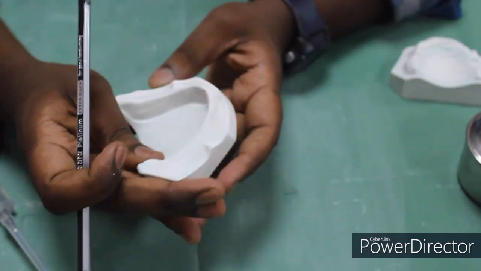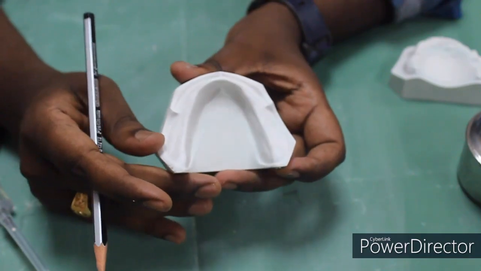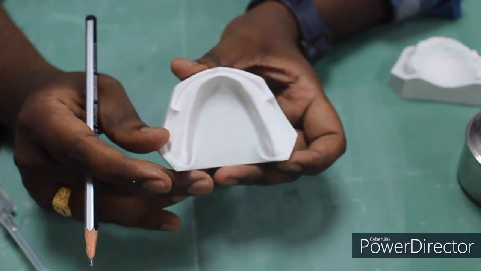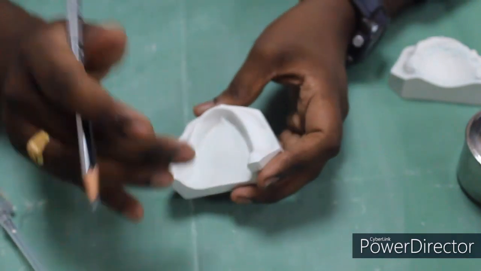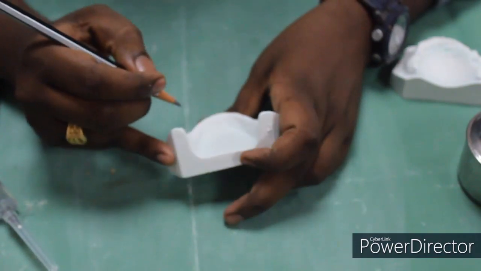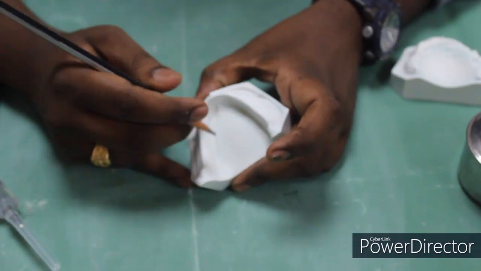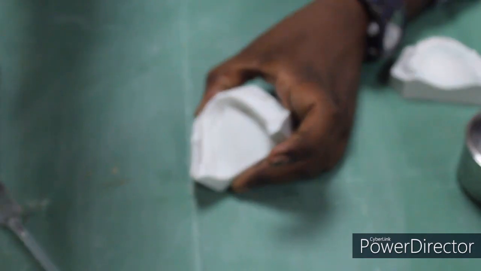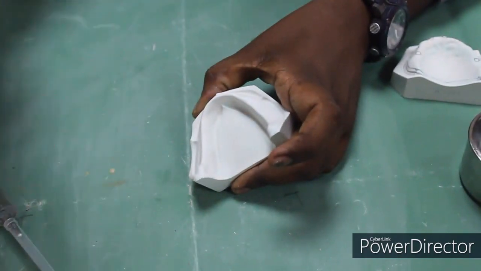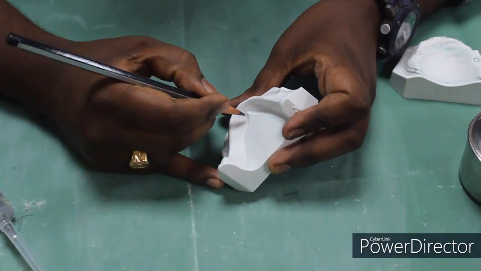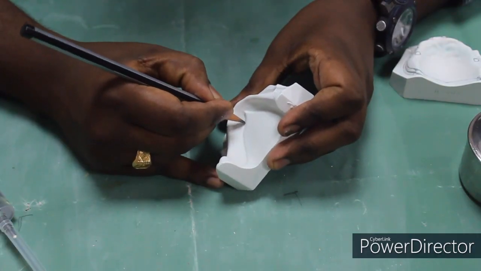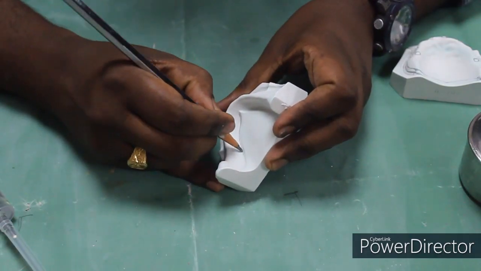This is the primary cast made from the primary impression. Here we are going to see, first we have to highlight the depth of sulcus as we did for the maxillary cast. We are going to do the same here in the mandibular cast. In the lingual aspect, you have to first highlight this depth of sulcus.